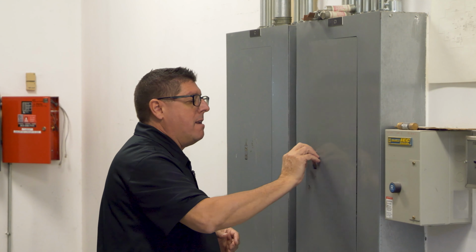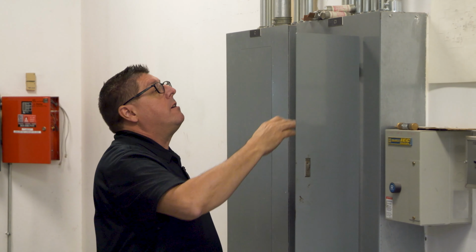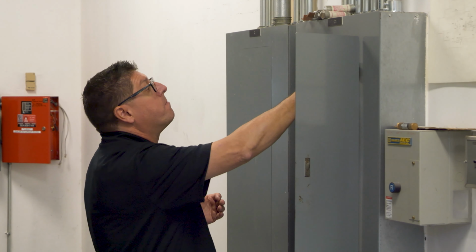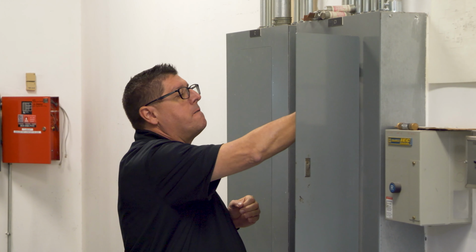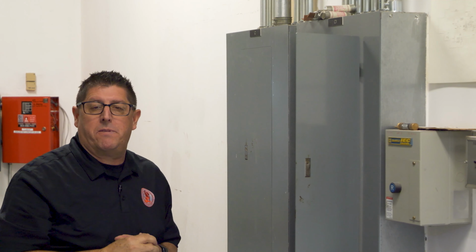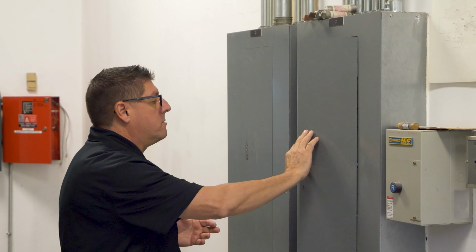I'd open up this panel and I would look for its label, 225 amps, 208, 120 volts, 3-phase, 4-wire, and do the same thing. Look for any identifiers in the remarks. When I'm finished with this panel, I could go to the next panel. And I would repeat this the 20, 30, or 40 times.